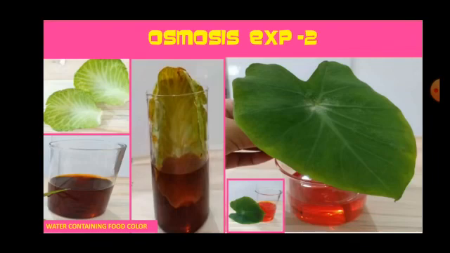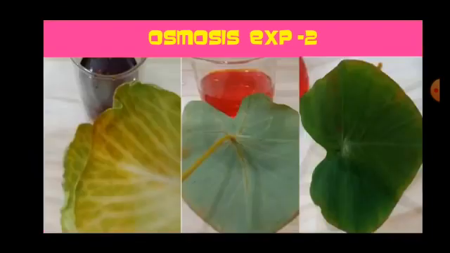Prepare the solution and dip these cabbage leaves as shown in the picture and leave it for a few hours. In the second case, what I have done is a red solution, again a food color dissolved in some water, and then I have kept a colocasia leaf. Please look at the leaf carefully, how it appears, and we keep it for some time and then observe the changes after a few hours. After a few hours, they appeared like this.